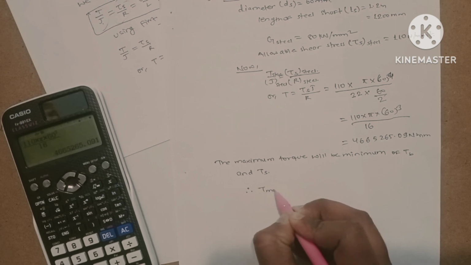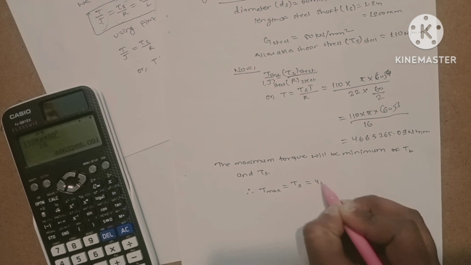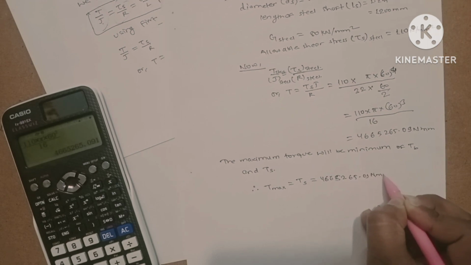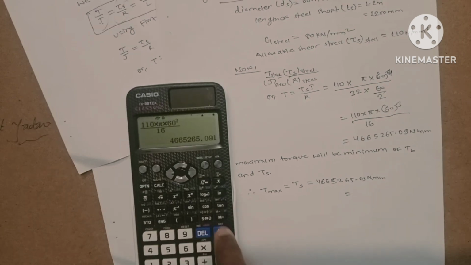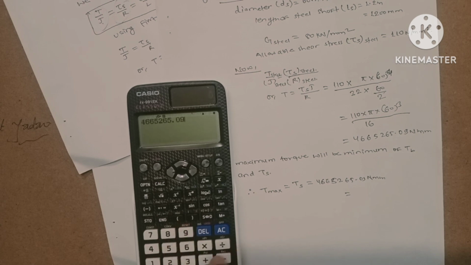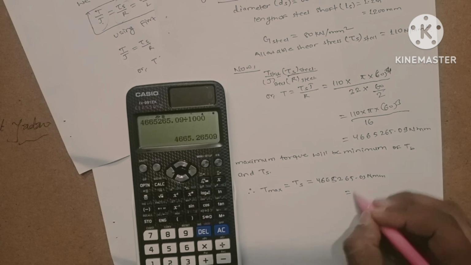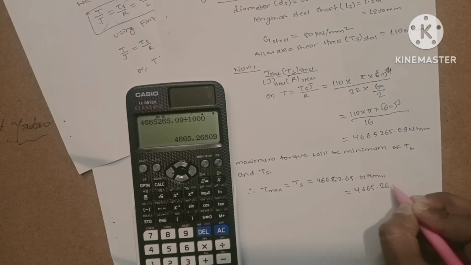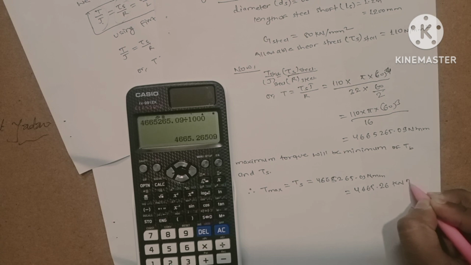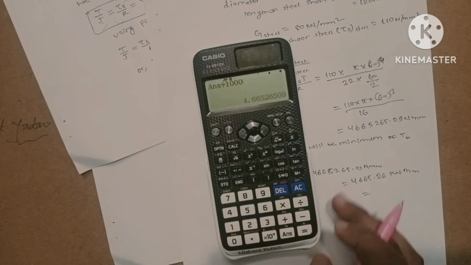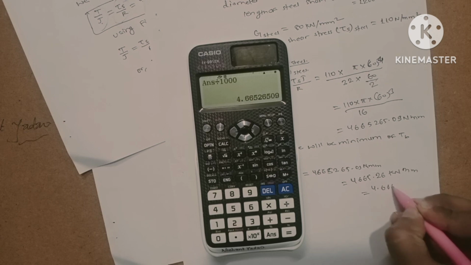Therefore, T max equals TS equals 4665265.09 Newton millimeter, equals 4665265.09 divided by 1000, which is 4665.26 kilonewton millimeter, equals answer divided by 1000, 4.665 kilonewton meter.